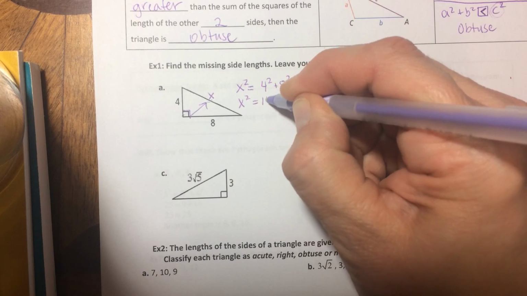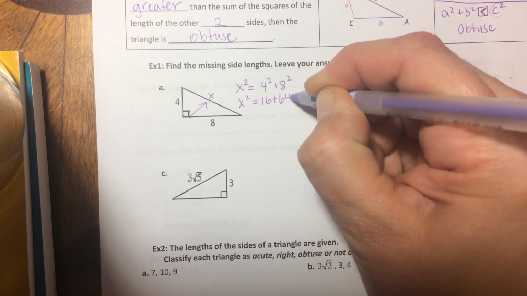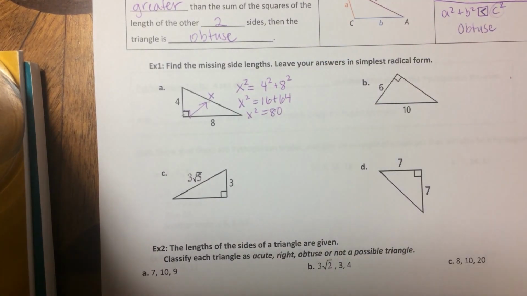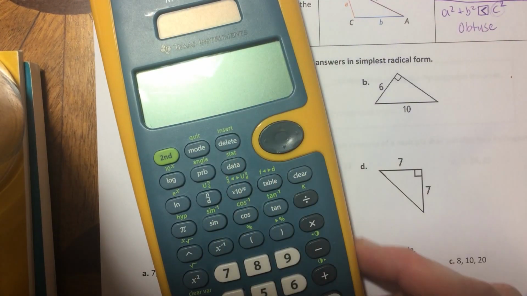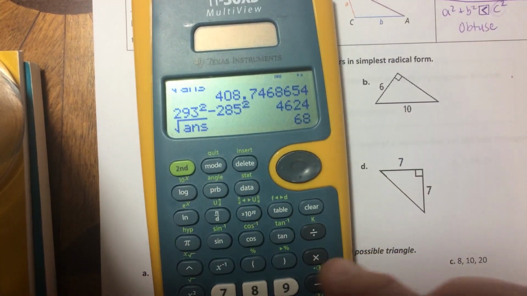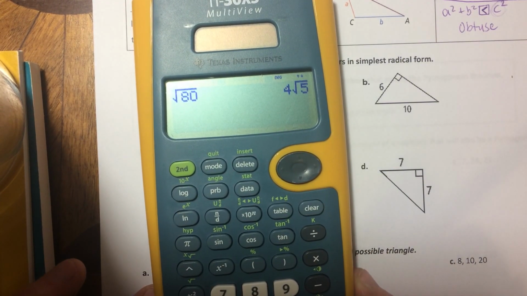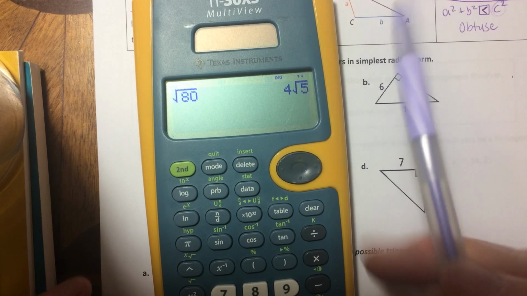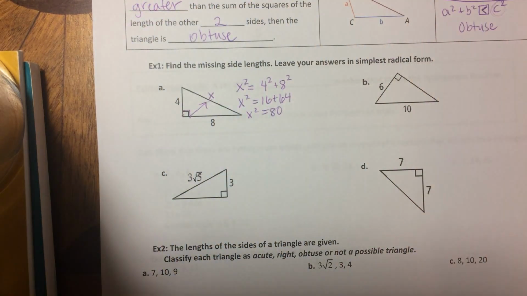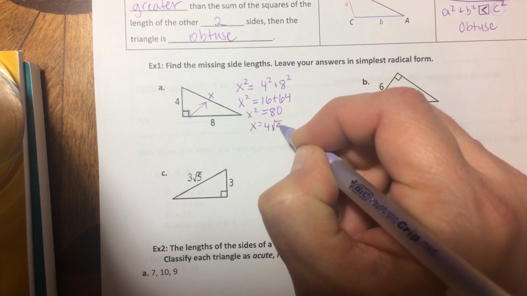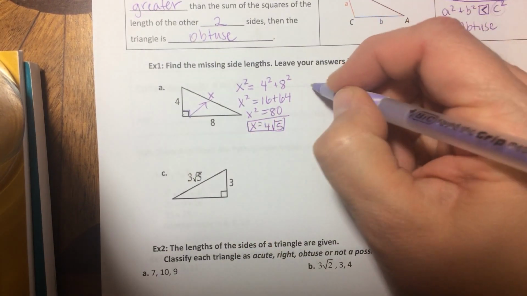Hopefully you have a calculator. You get 80. If you have one of these yellow calculators, it will do the square root of 80 for you, and it will simplify it for you. Not having a calculator, as you know, is not a valid excuse for not simplifying your square root, because you guys know how to do this.